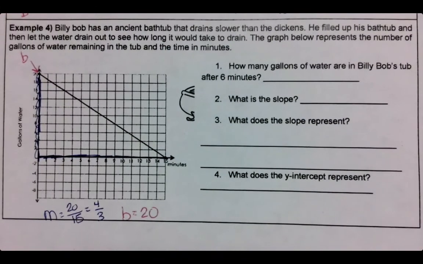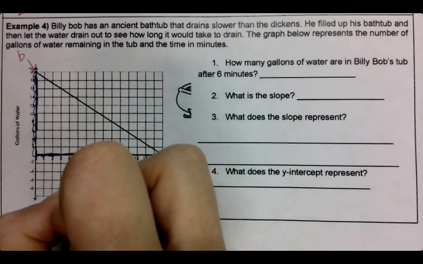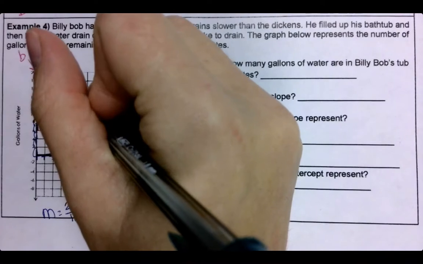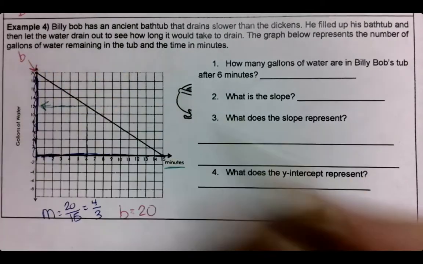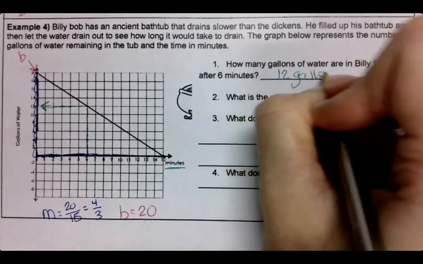So it says, how many gallons of water are in Billy Bob's tub after 6 minutes? So here's my minutes. I'm going to find my 6. Go up. So that's here. Then go over. And that is at 12. And we're going to put gallons.